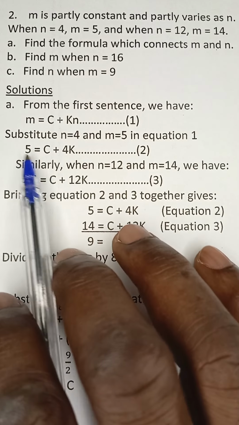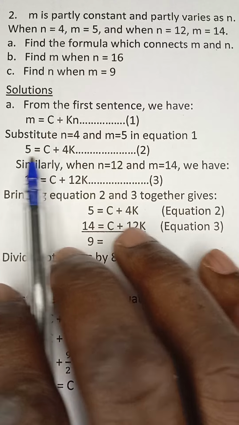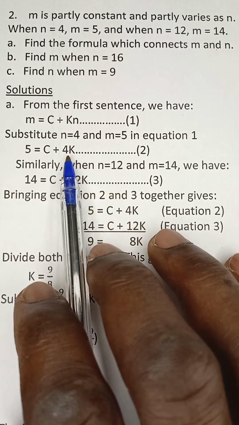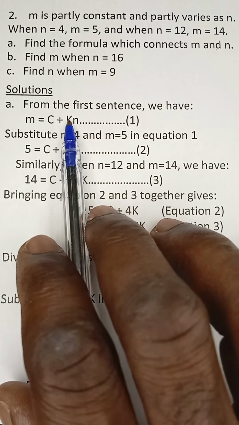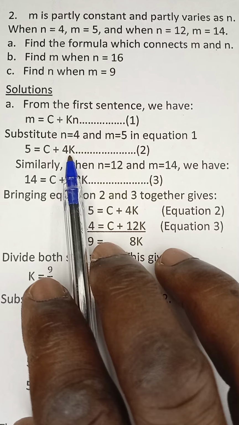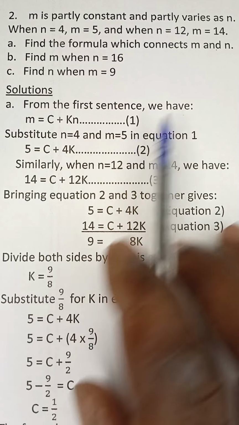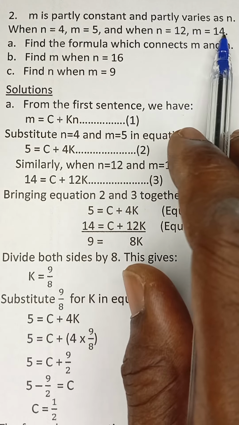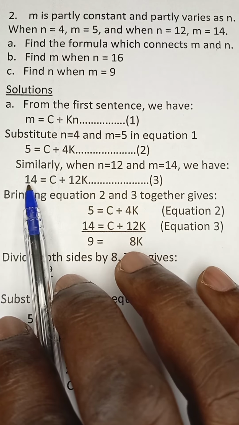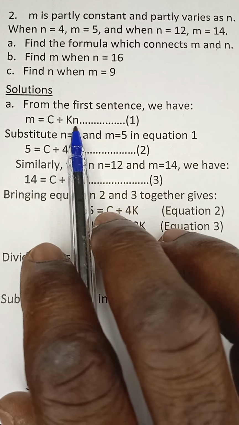Now what we're going to do is introduce the values of m and n given to us to form equation 2. You can see when m is 5, n is 4. When we introduce it here, m is equal to c plus 4k, which is what has been formed here. So now we have formed equation 2. Similarly, using the second set of values given in the question, when n is 12 and m is 14, we form the second equation. So m is 14, and then n is 12k, 12 multiplied by k, as shown here.